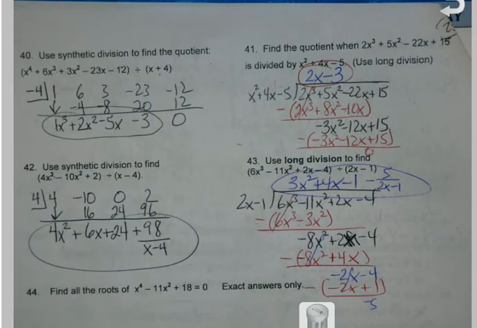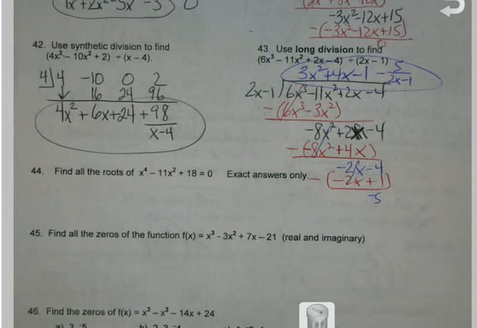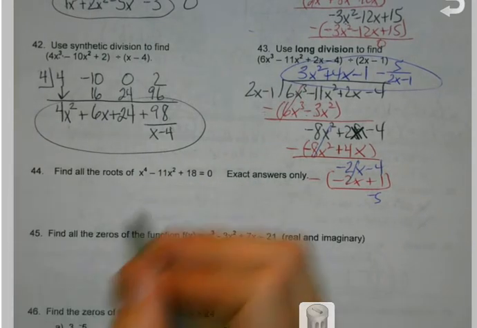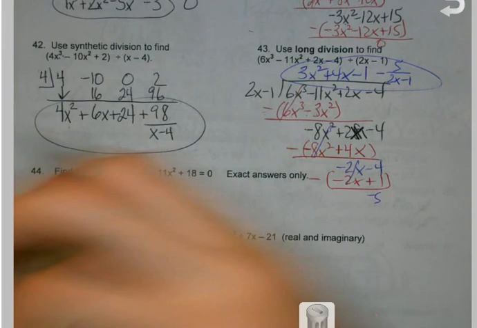A little bit of a tedious process. That's why we like synthetic so much better, but that's the way it goes. Okay. Find all the roots of this. Exact answers only. In other words, don't go to the calculator and give me a rounded decimal. That's not what we're looking for here. What we're looking for here is to factor this. And we spoke about it in the last review.